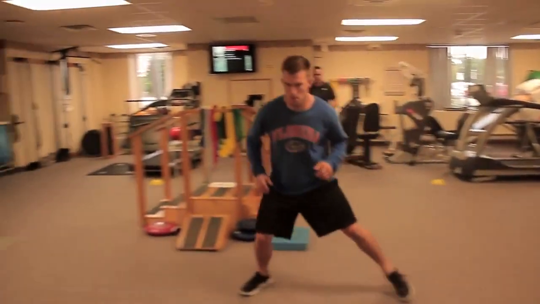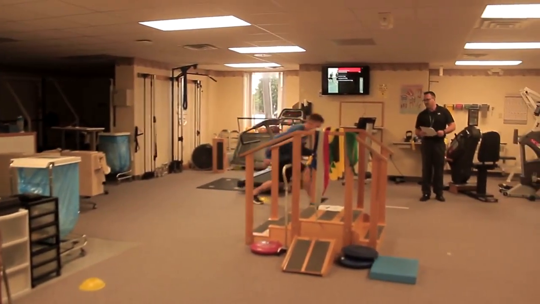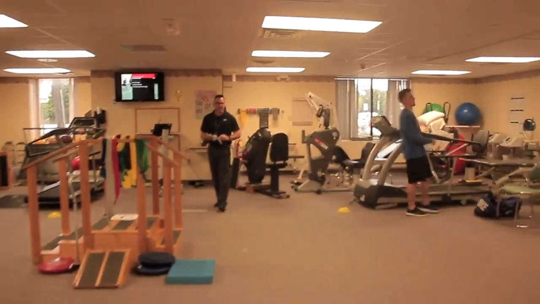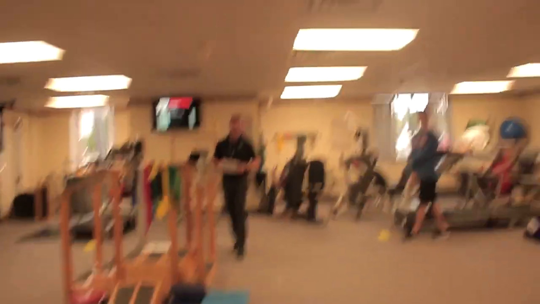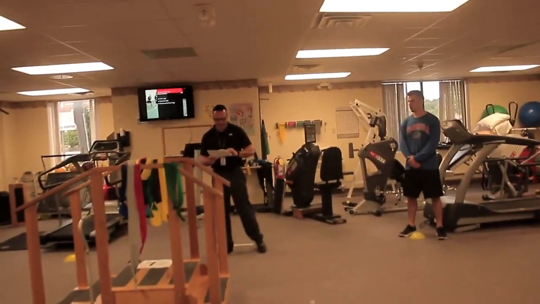Stop, plant. Good. So again, with the change of direction, we're getting the proprioception and the neuromuscular system working to handle the change of direction during the sport.